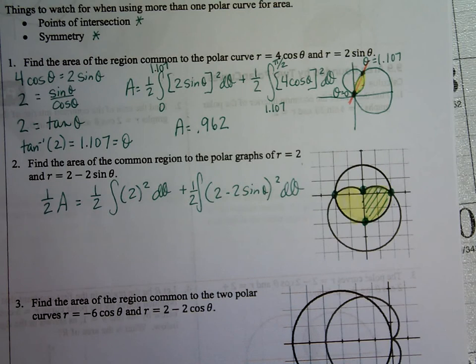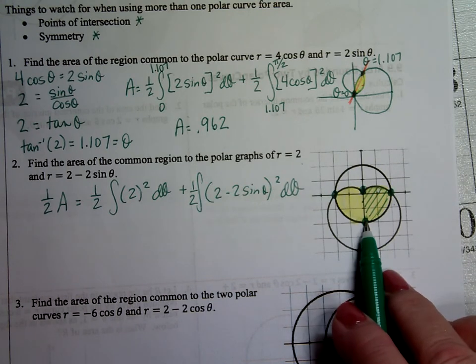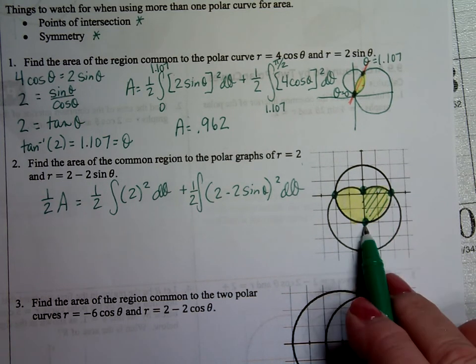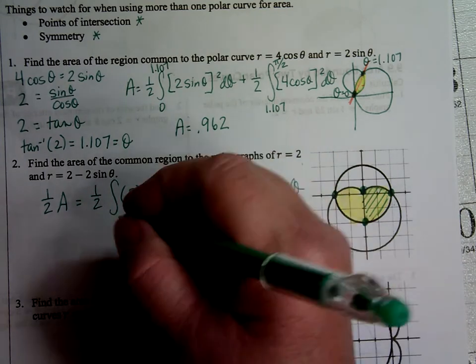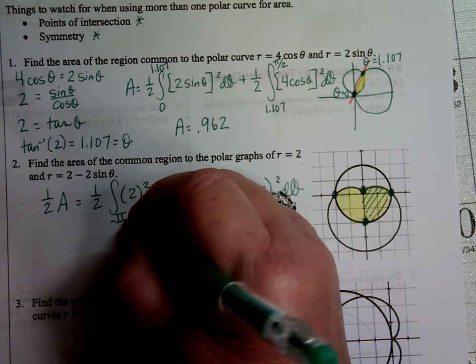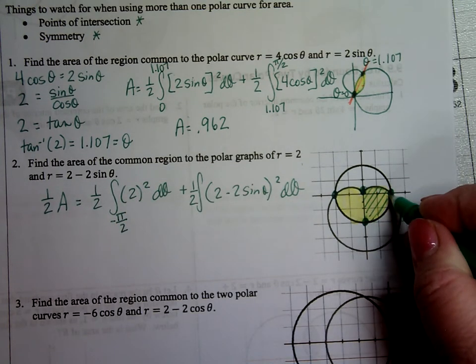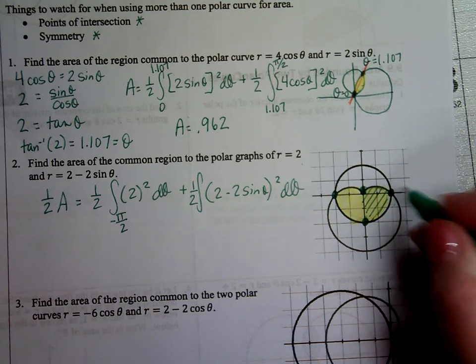So I have to think about my bounds. If I'm down here, as I start this, remember I'm just doing this one area over here. This is 3 pi over 2, but what else can I call that? And I'm hoping you're saying negative pi over 2. And when I come to this place here, this is where I'm going to stop, my next place, because now I'm looking at the other curve.